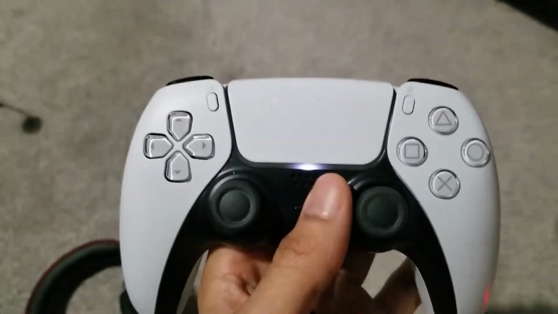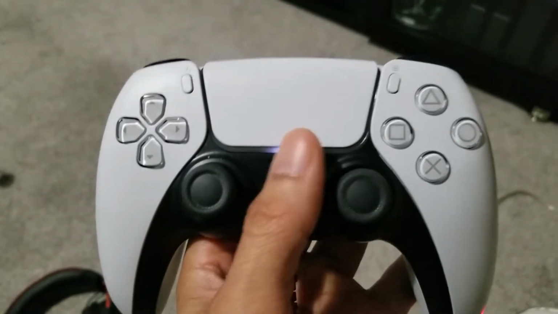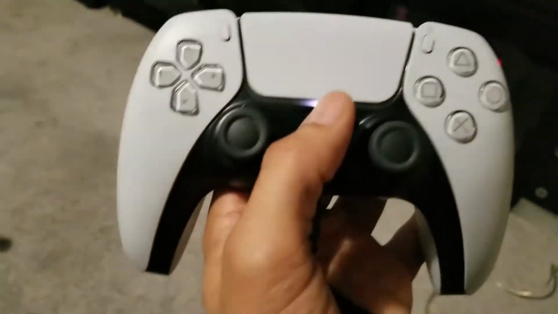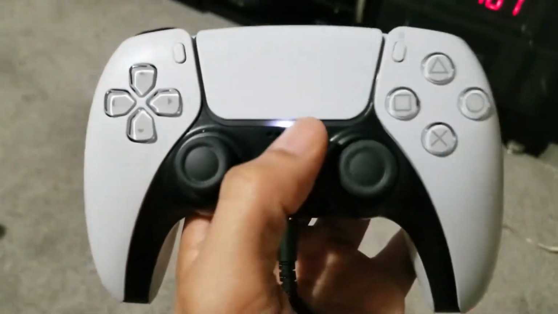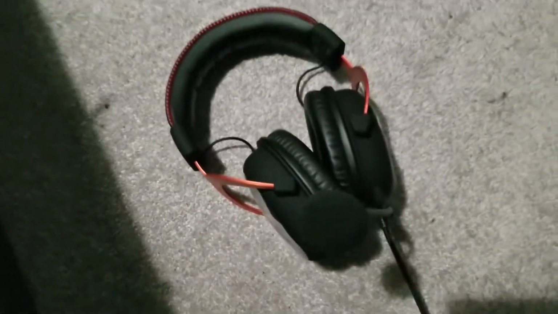Because remember, the PlayStation 5's controller has a speaker built in it. So the PlayStation 5 knows that this is still a device that can play sound. But you're bypassing the controller speaker with the 3.5 millimeter jack to go to your headphones, okay? And it's going to sound amazing.